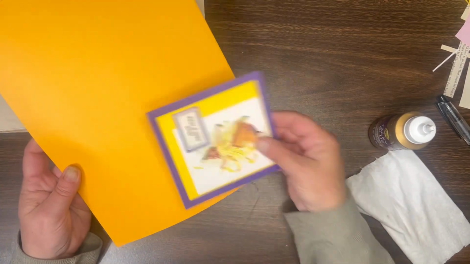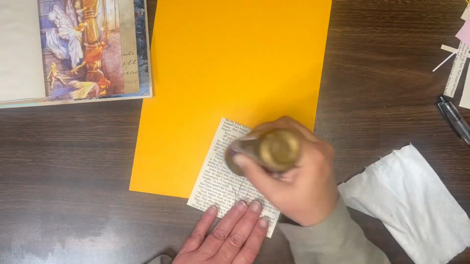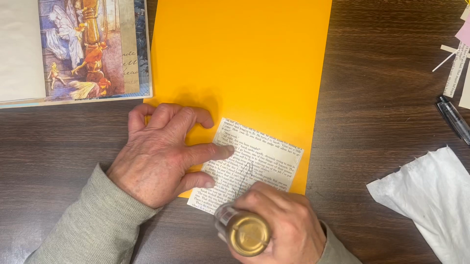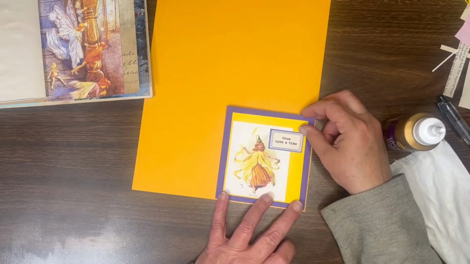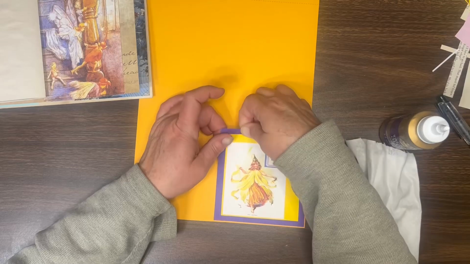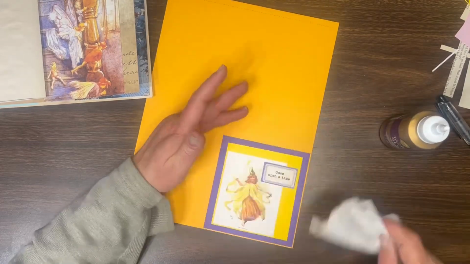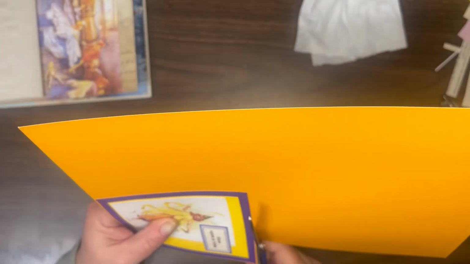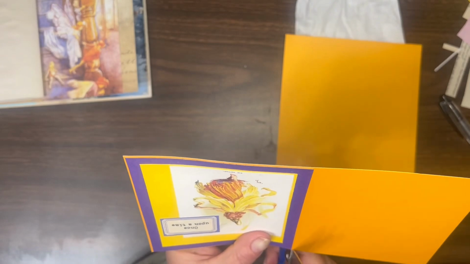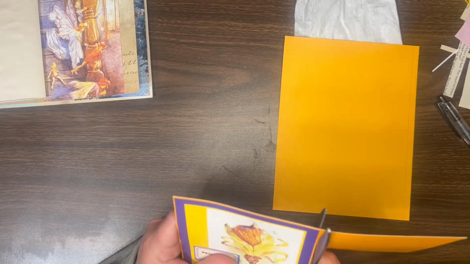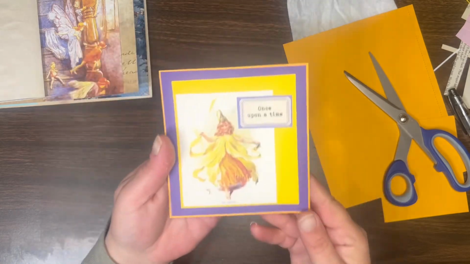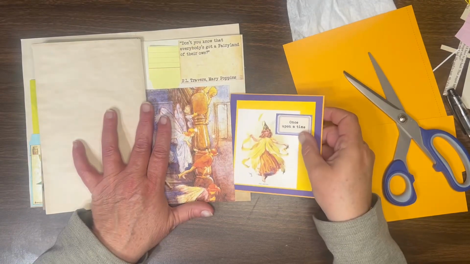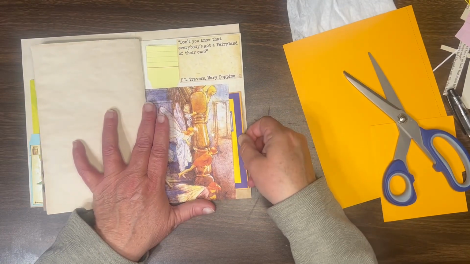So I have some double-sided cardstock thickness paper. So I'm going to glue this whole piece to this goldenrod paper and leave a little border around the edge. Okay. I'm happy with this card, and then it'll just slide into this side pocket.